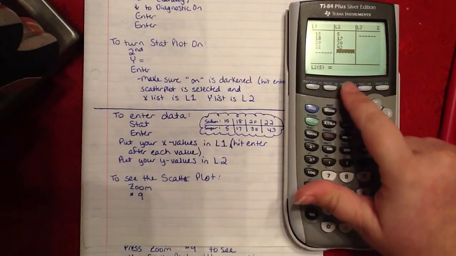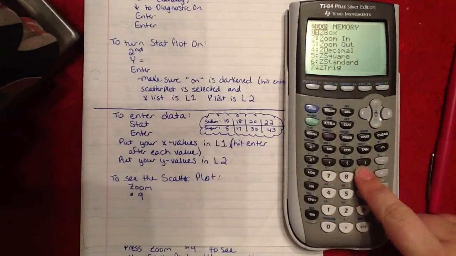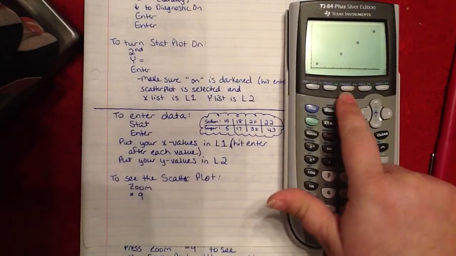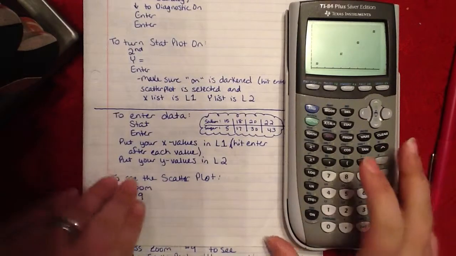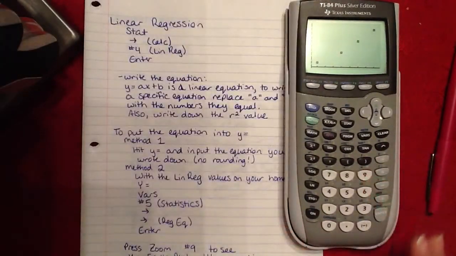If you would like to see this scatter plot, hit zoom and then number 9, zoom being the middle key on the top row, and number 9, and it'll bring up your scatter plot. Most of the worksheets we gave you, you do need to sketch this scatter plot, so see if your worksheet's asking you to do that. Once you have sketched the scatter plot, then we need to look at the linear regression versus the quadratic regression.